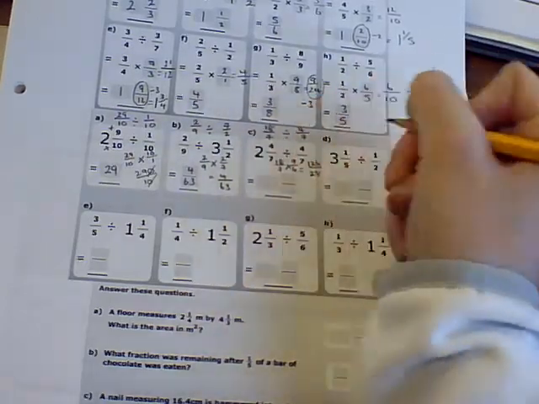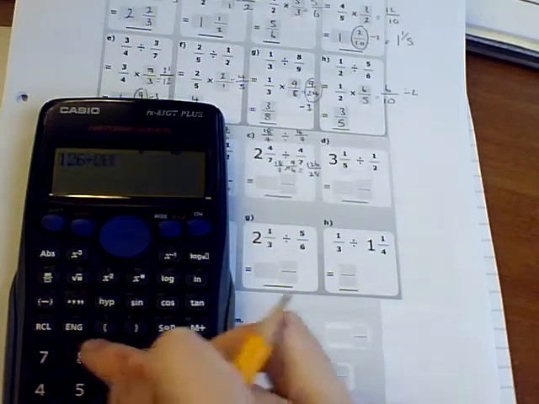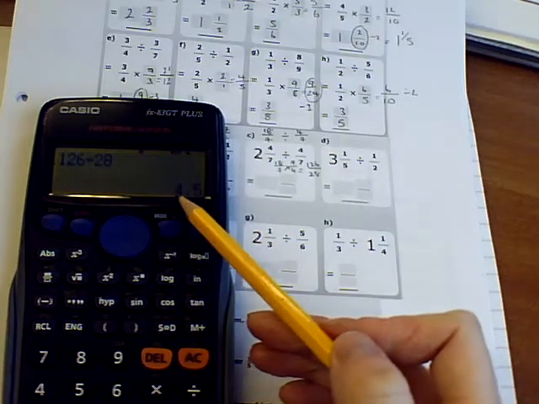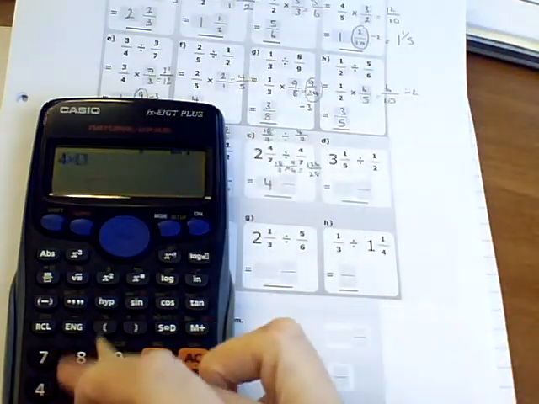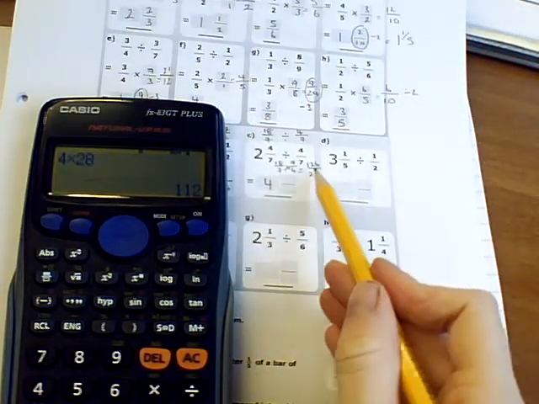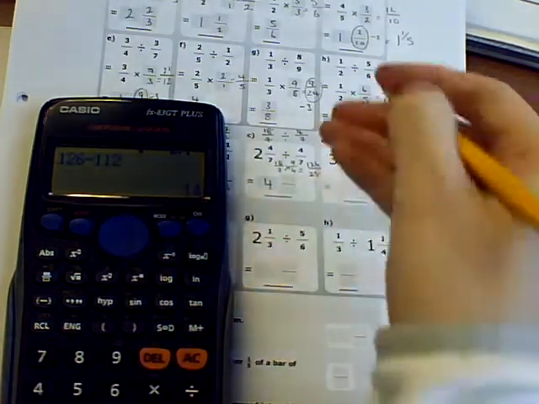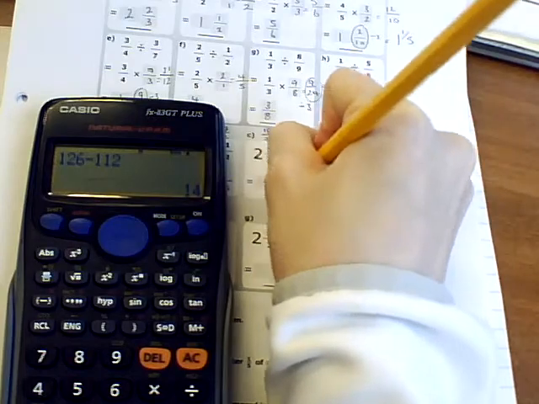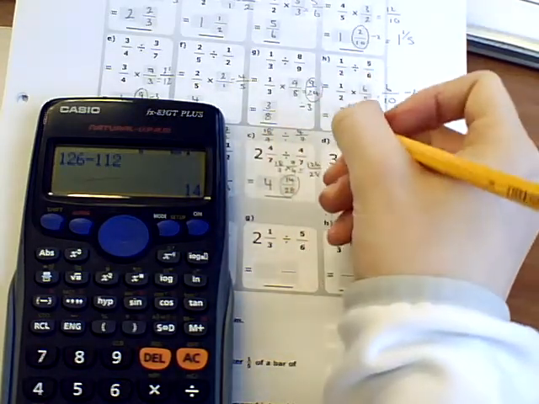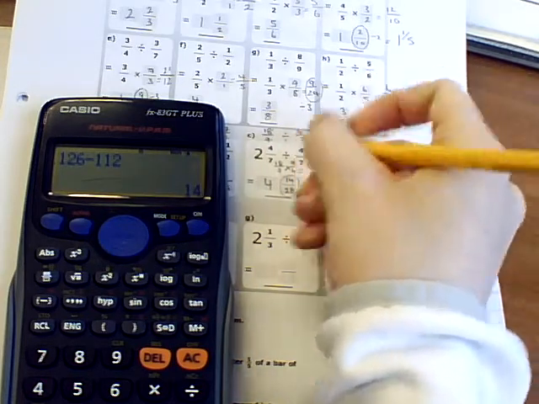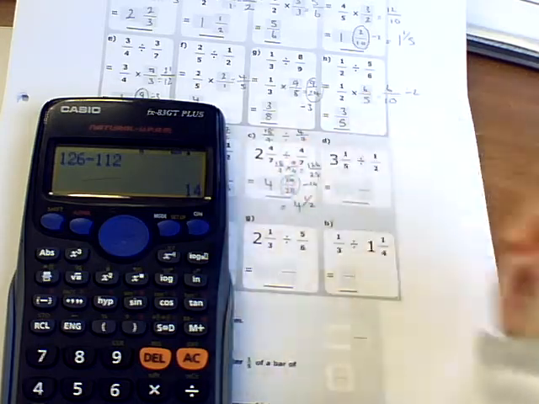126/28. How many 28's go into 126? Use your calculator, so type in 126 divided by 28. Press S-D, so we know we've got a whole number of 4. Remainder, so 4 times 28 is 112. We need 126. So the difference is 126, take away 112. The difference is 14/28. If we then look at the 14/28, you could divide top and bottom by 14, which simplifies it further to 4 and 1/2.